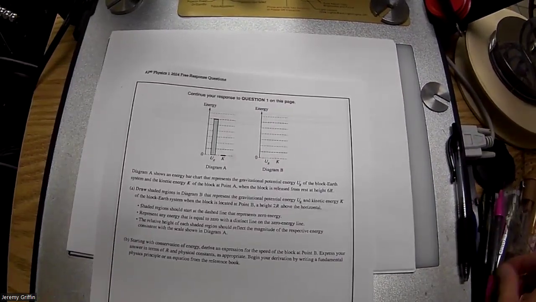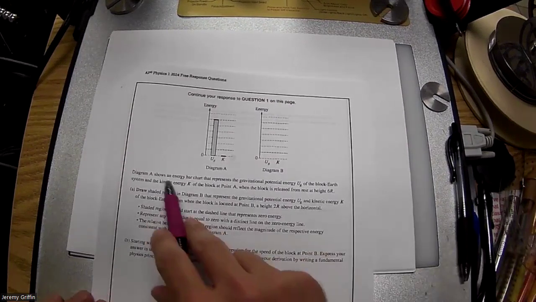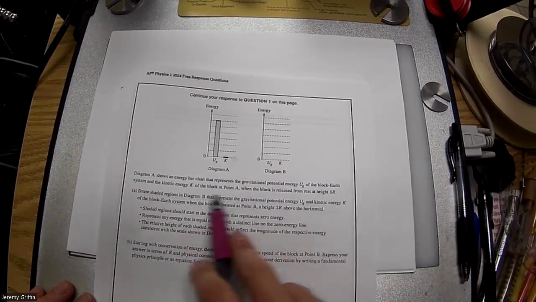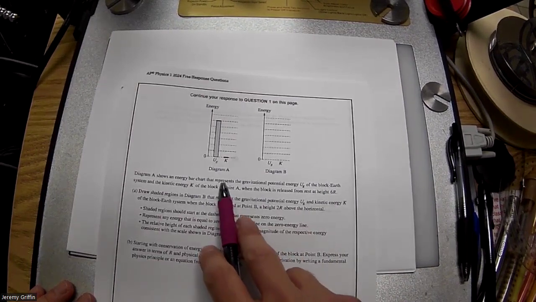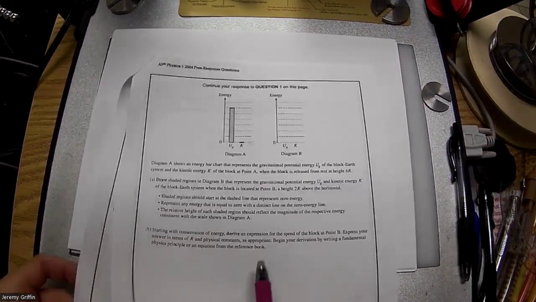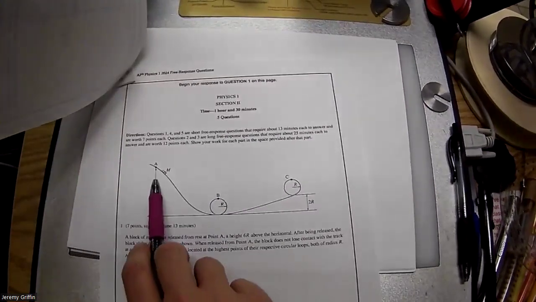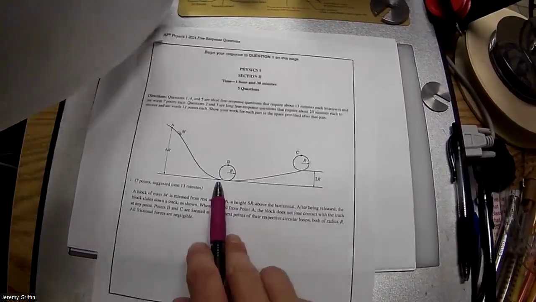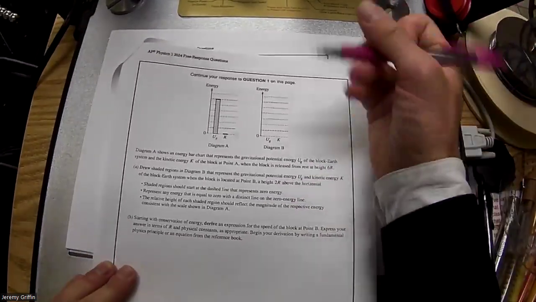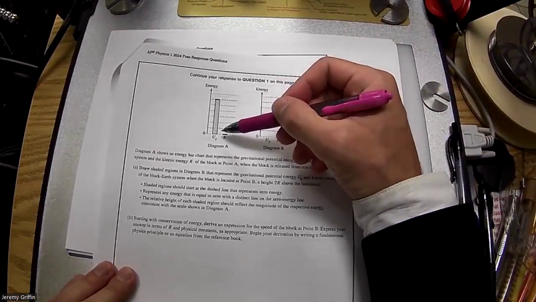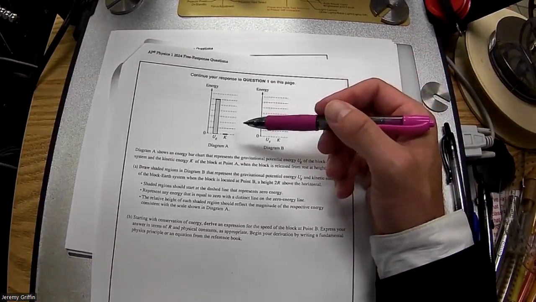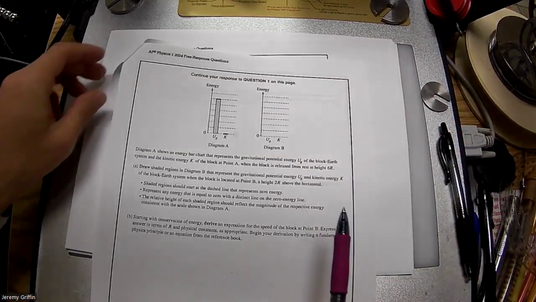Energy charts. We've got an energy bar chart that represents gravitational potential energy and kinetic energy for the block-Earth system at point A and then at point B. So go back here. Here's point A. Here's point B. So we're going to draw on these charts. Now, conveniently, look, it's 1, 2, 3, 4, 5, 6 units tall.